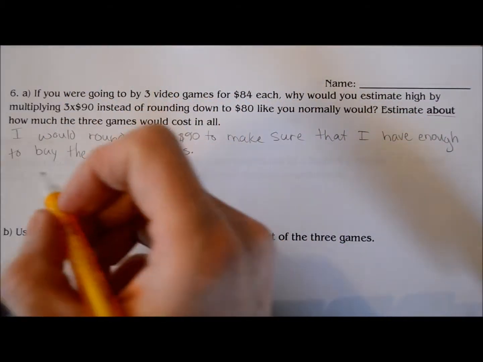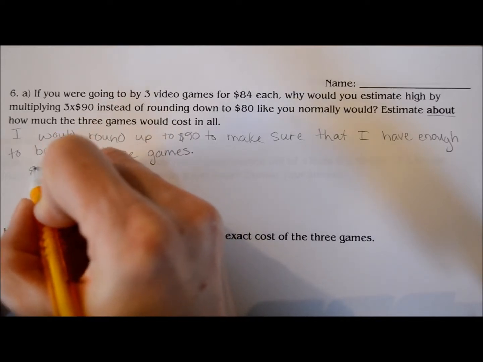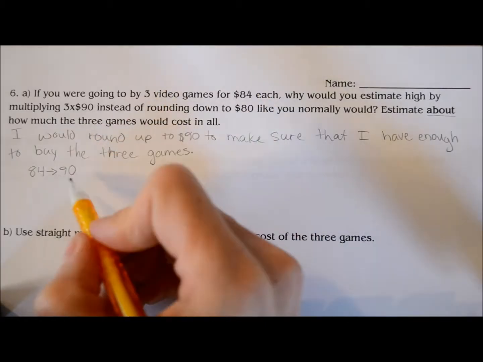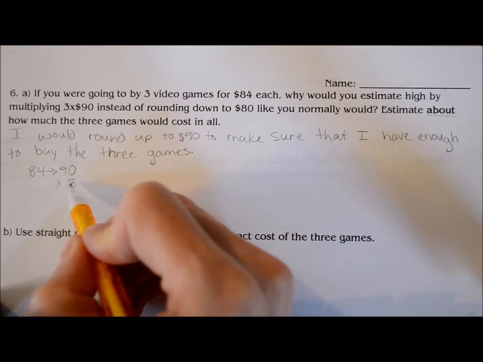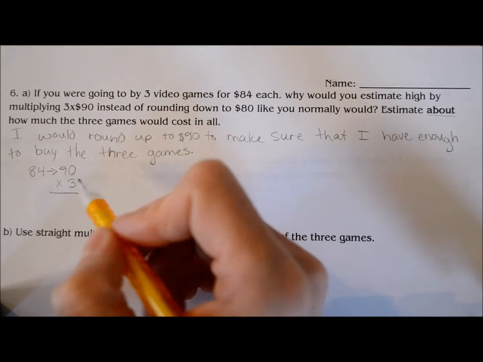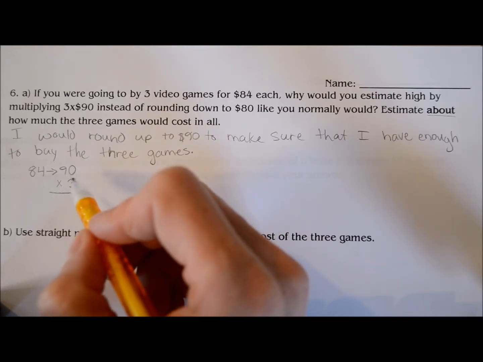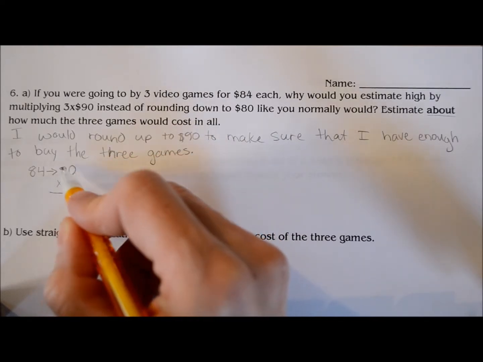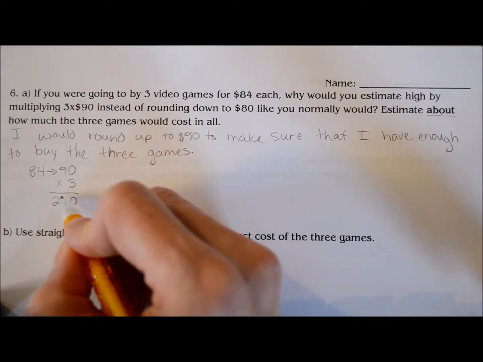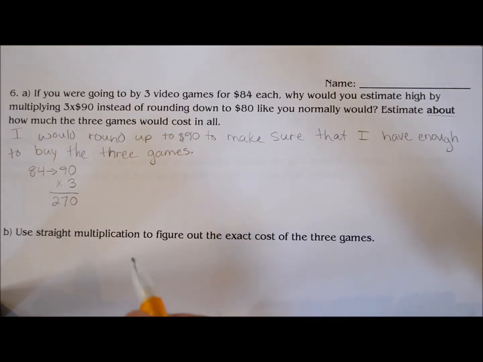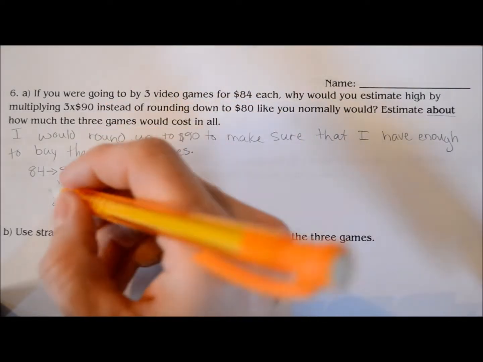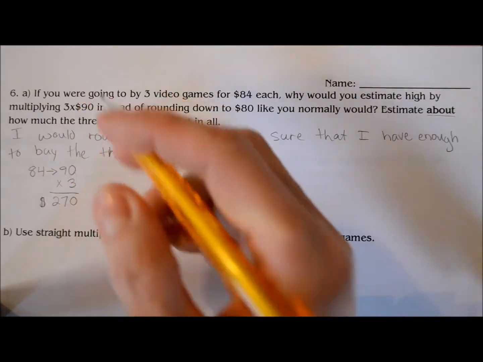So I'm going to round 84 up to 90, and I'm multiplying it by the 3 games because each one costs about 90. So here we go. 3 times 0 is 0. 3 times 9 is 27. So the 3 games are going to cost us about $270. And I'm going to put my unit of measurement in there.